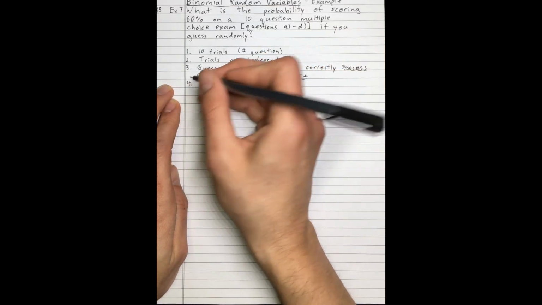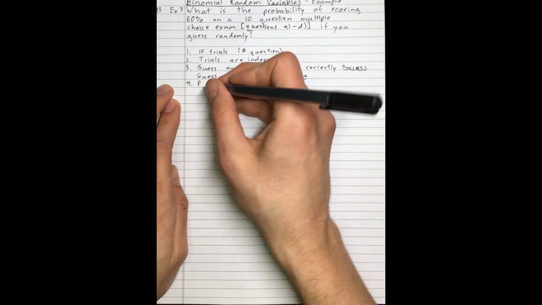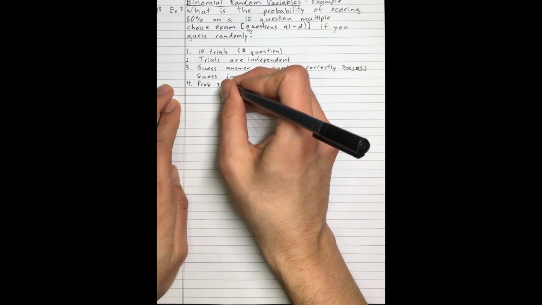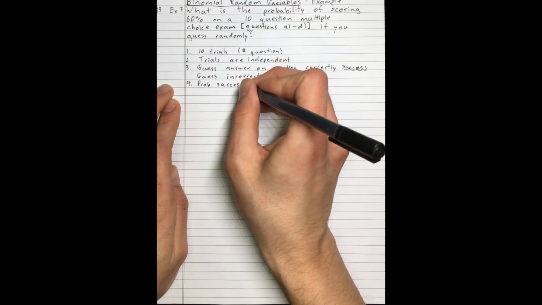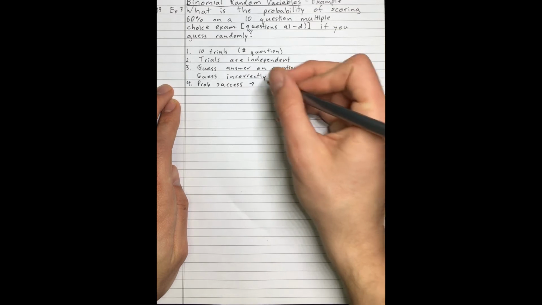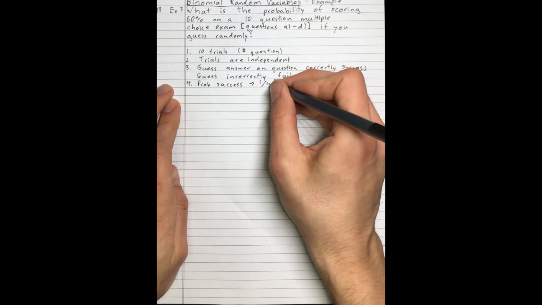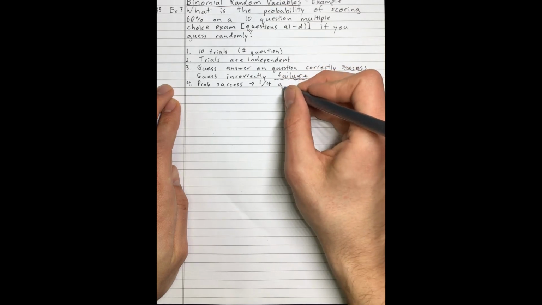And 4, the probability of success or failure is fixed from trial to trial. So the probability of success, now again, this is a multiple choice question, so you have one chance in 4 of guessing correctly.